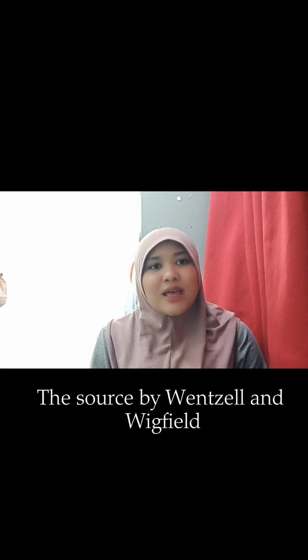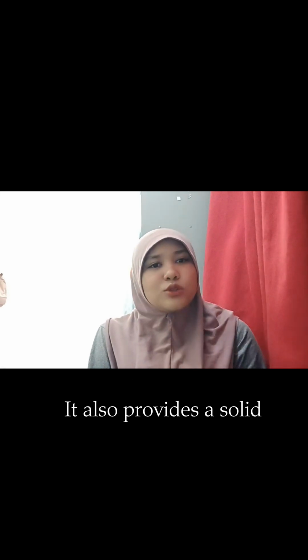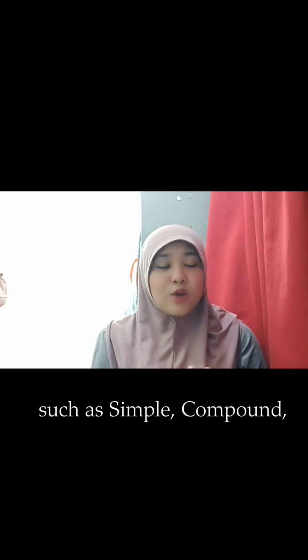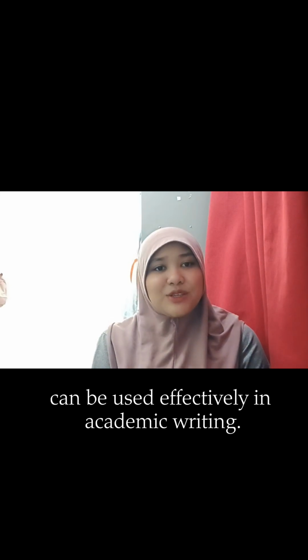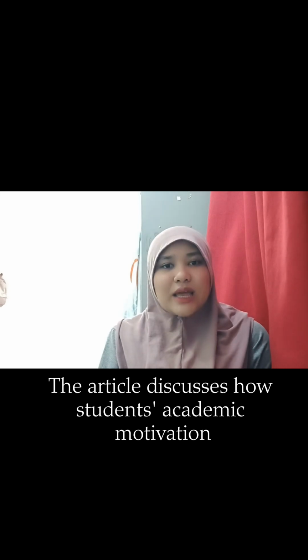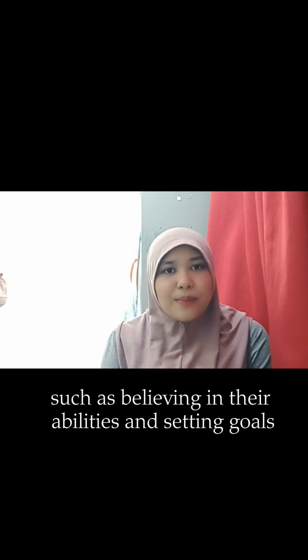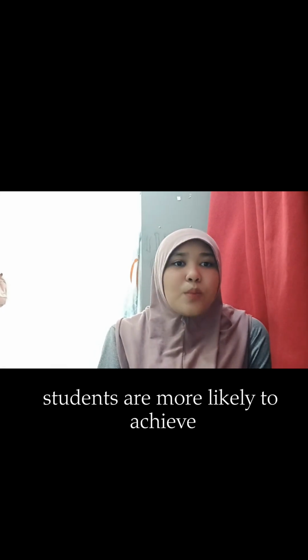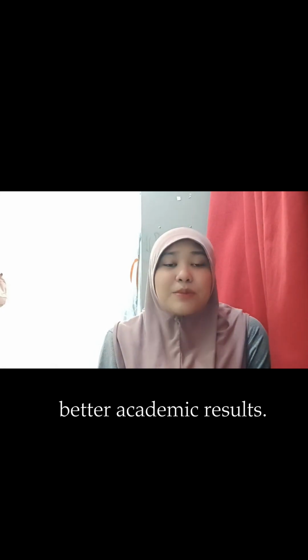The source by Wenzel and Wakefield is a great source for exploring how both academic and social motivation affect students' performance. It also provides a solid example of how different sentence types such as simple, compound, complex, and compound complex sentences can be used effectively in academic writing. The article discusses how students' academic motivation, such as believing in their abilities and setting goals, works alongside their social motivation, including relationships with teachers and peers. When both motivations align, students are more likely to achieve better academic results.